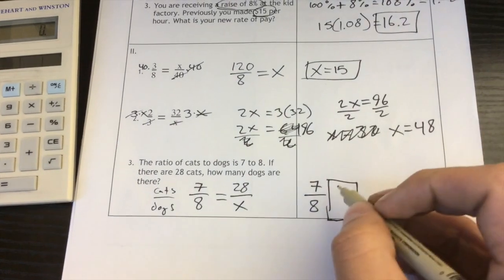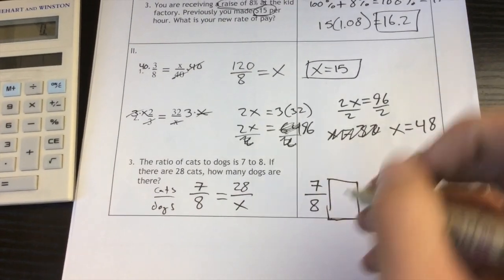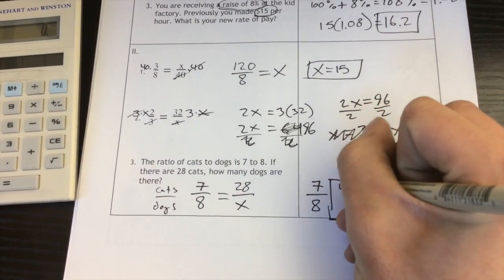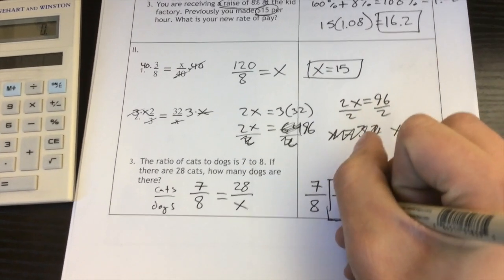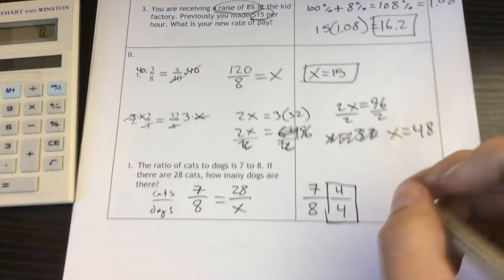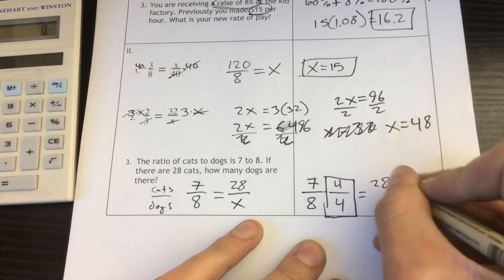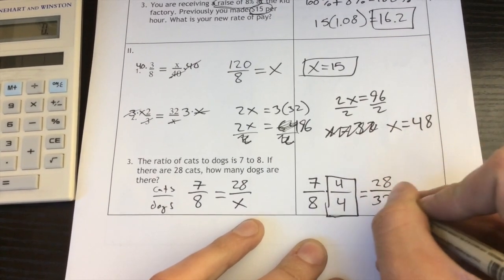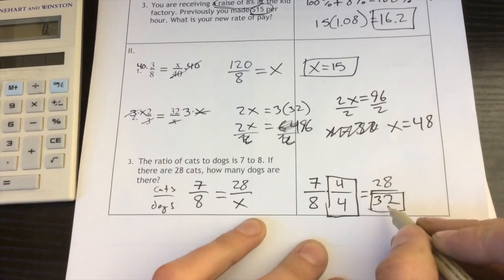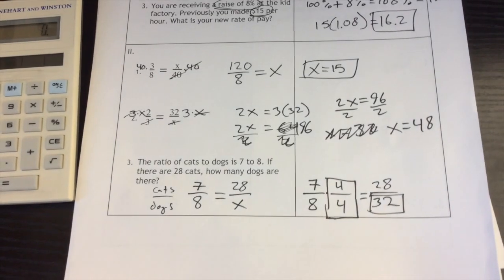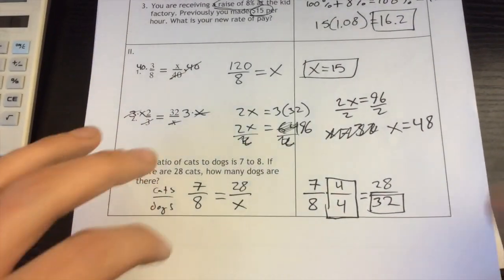So 7 times what gives me 28? Well, 7 times 4. So if I multiply 8 by the same thing, I'll get 28 on top, and on the bottom I get 32, which is actually going to be my answer because that's where my X would be. Cool.